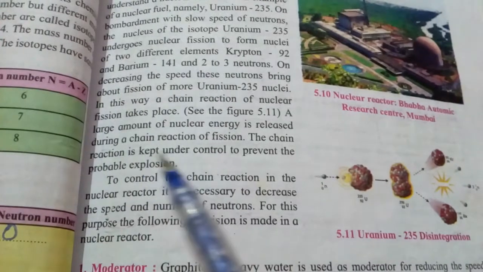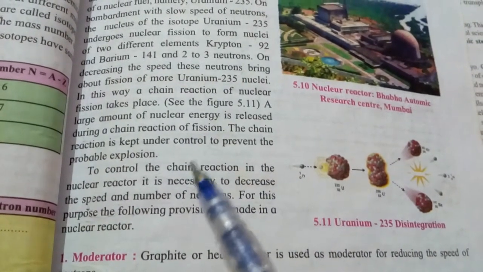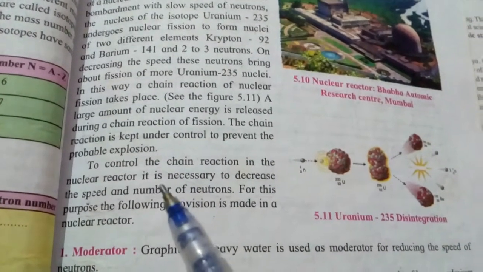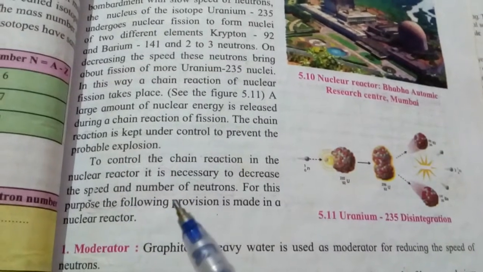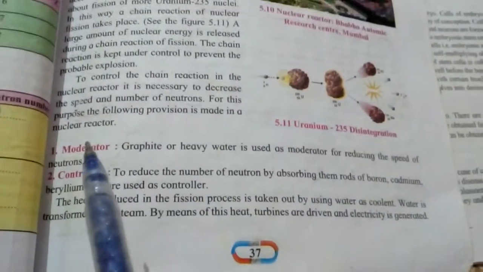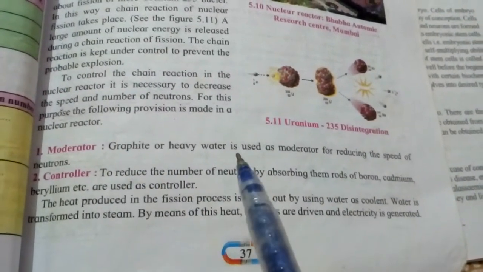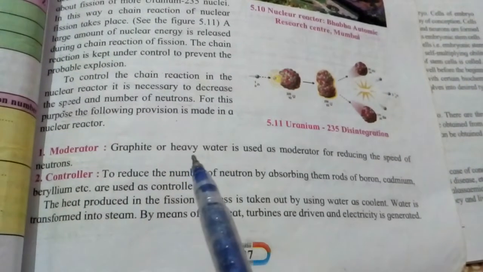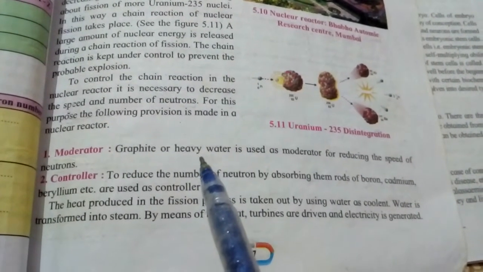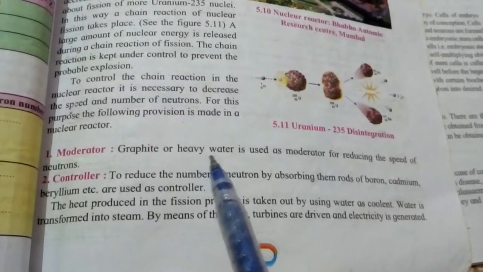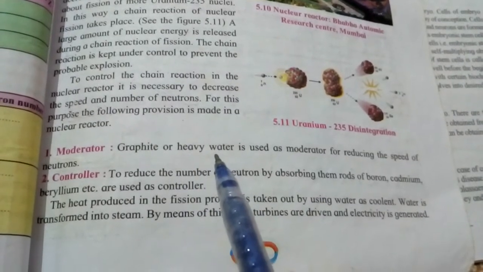And then the chain reaction is kept under control to prevent an explosion. Actually these things are quite risky, so it is very risky to work in any nuclear reactor or nuclear power plant. Lots of precautions have to be taken if you are working in a nuclear power plant. So the chain reaction has to be kept under control, and to control the chain reaction there are the moderator and the controller. Now what is the moderator? The moderator is a graphite rod, or it can be heavy water. Heavy water means water which contains hydrogen with higher atomic mass, either deuterium or tritium. This kind of hydrogen is used for the production of water that results in the formation of heavy water. So that is the meaning of heavy water.